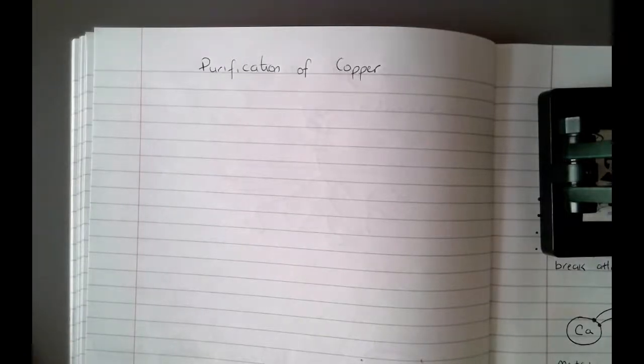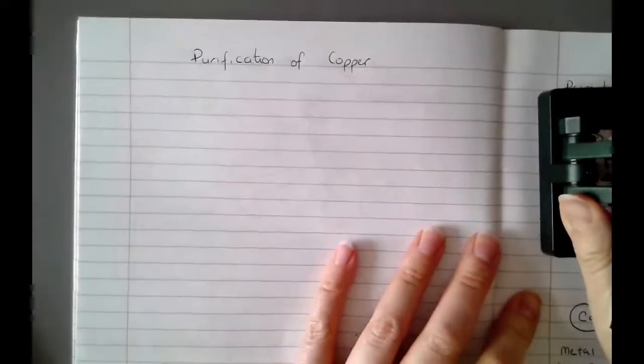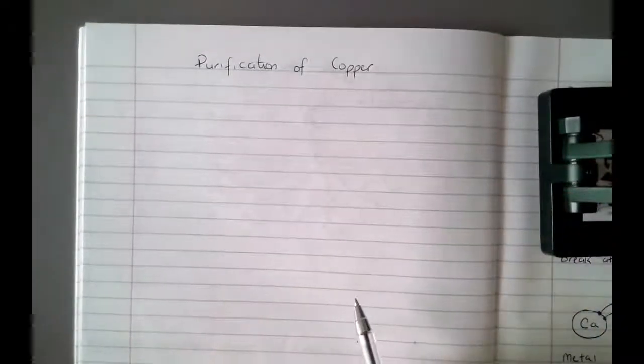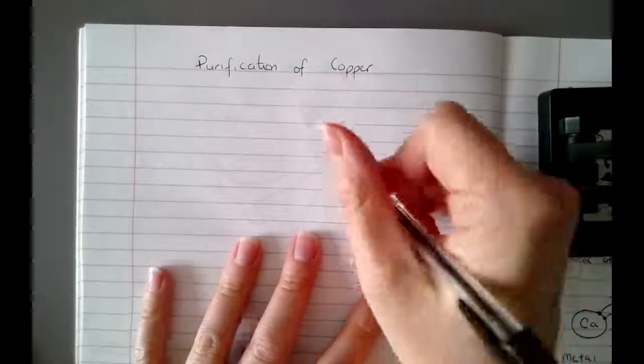The reason it's important that we purify copper is that it's very useful. It's a great conductor of electricity, and we use it in electrical wires. Because we need lots of copper, it's important that we have techniques to purify it. So as I said, we're going to use electrolysis to purify copper.